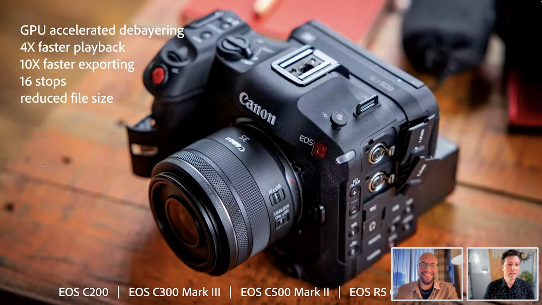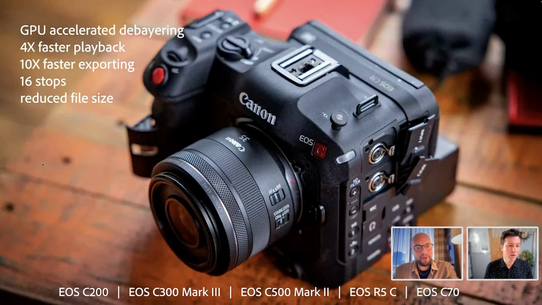So it's GPU accelerated. The debayering is GPU accelerated, which gives us 4 times faster playback, 10 times faster exporting, and the Canon Raw Lite format itself supports 16 stops of dynamic range, and it's all in a reduced file size for the exact same quality. So you can get longer record times and just take up less hard drive space.